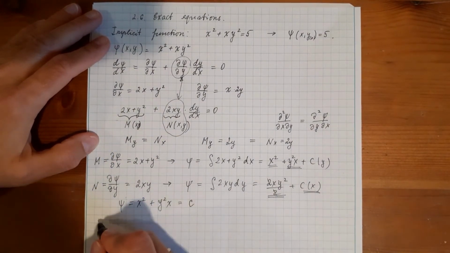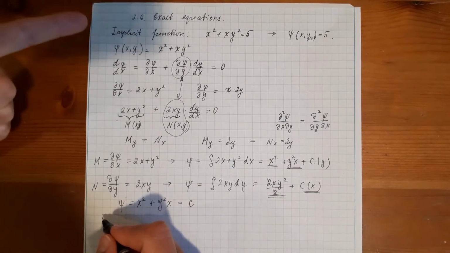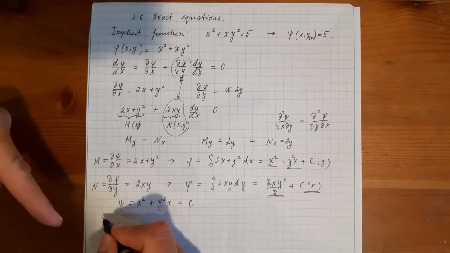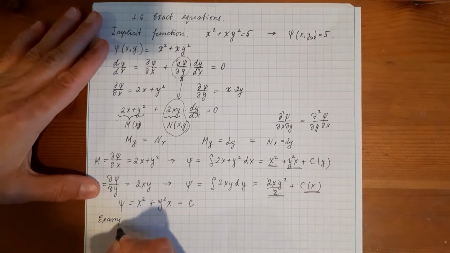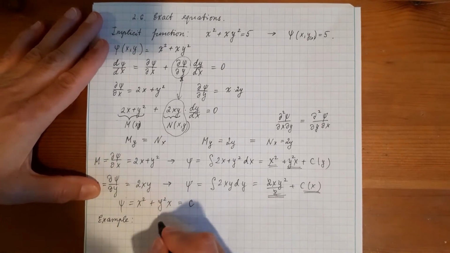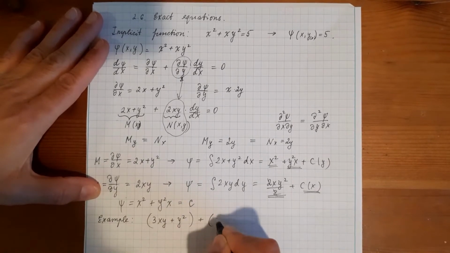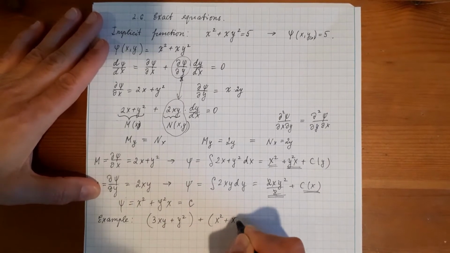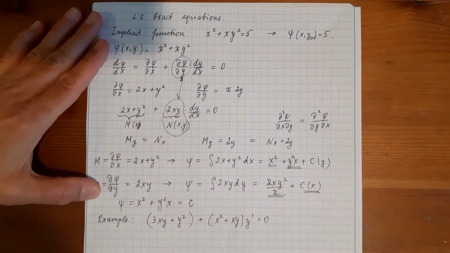Now, example. So that was an artificial example because I actually started with a solution and went to the equation and then back to the solution. Now, an actual example. Well, guys, I don't know what is more convenient for labeling the functions, right?